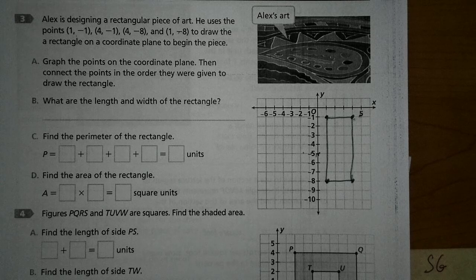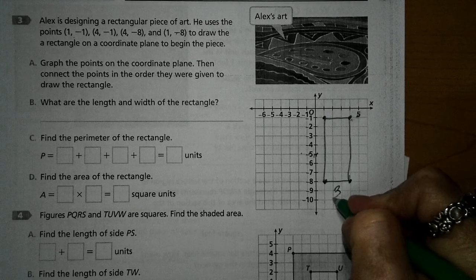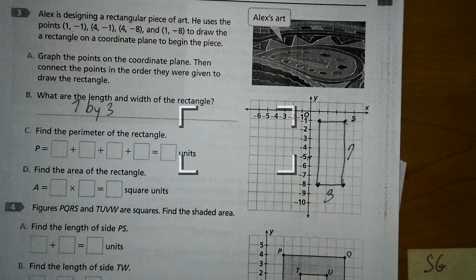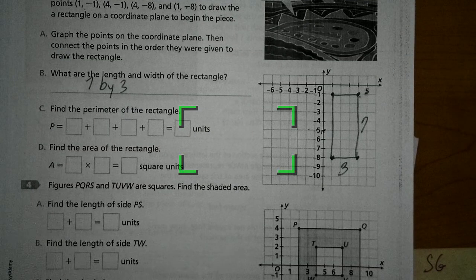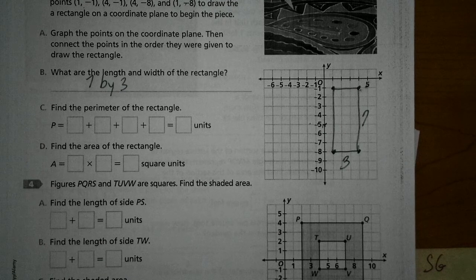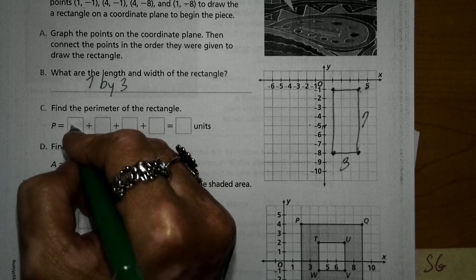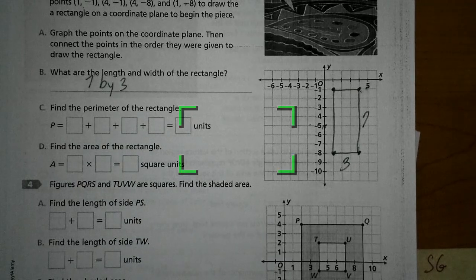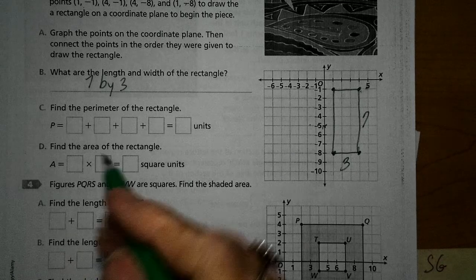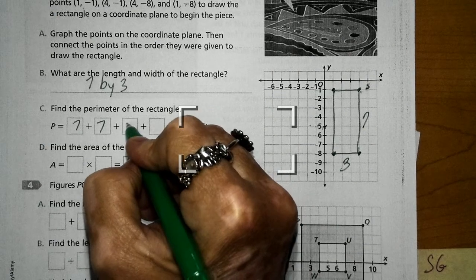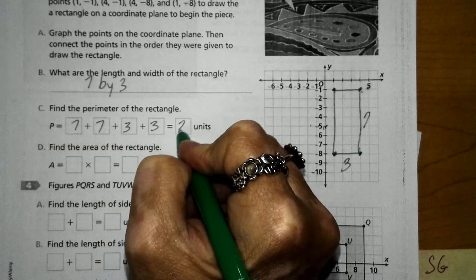All right, so what are the length and the width? 7 in length, 3 in width. So 7 by 3. So what am I going to do for C? Perimeter is 7 plus 7 plus 3 plus 3, which is 20.